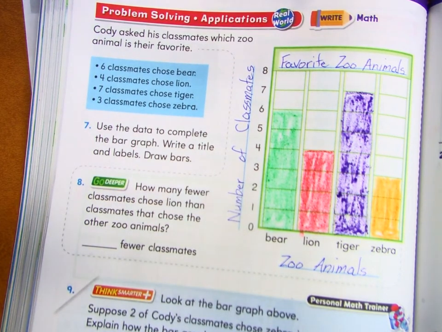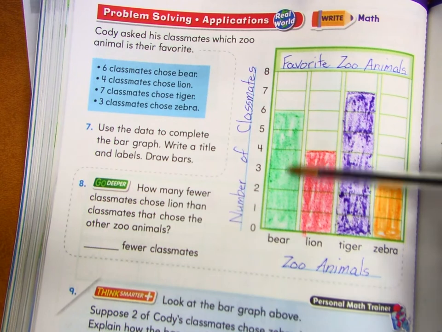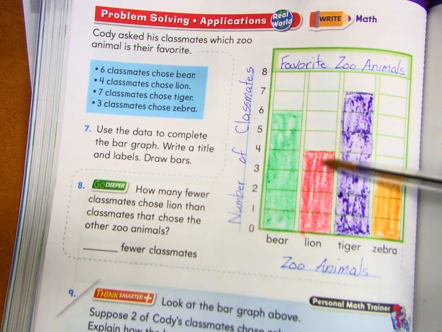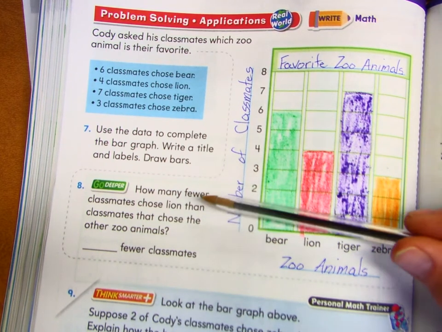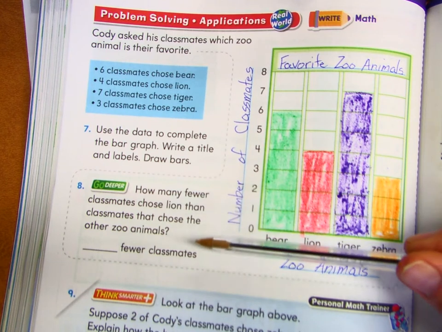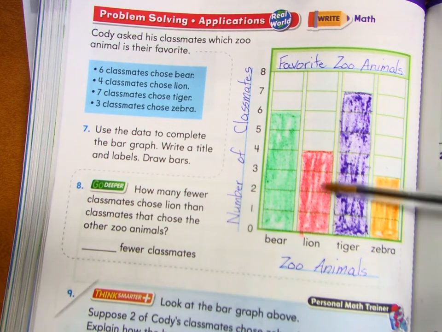That's kind of hard. Lion, we know, is 4, right? But then it says the other zoo animals. How do we figure out the other zoo animals? We have to count all those up, right? We have to count up the bear, the tiger, and the zebra. And then we have to take away the lion because we want to know how many fewer are lion than all the other 3 put together. We can add up the other 3 and then subtract the lion, right?